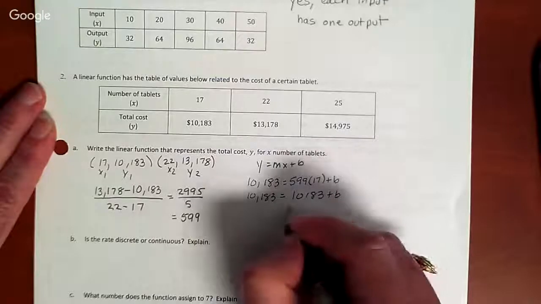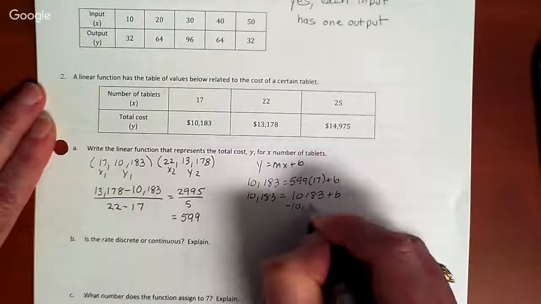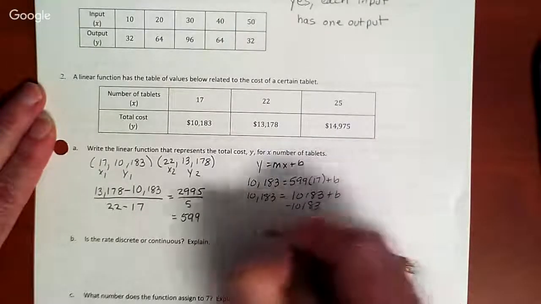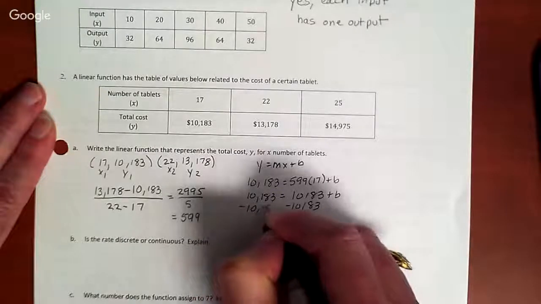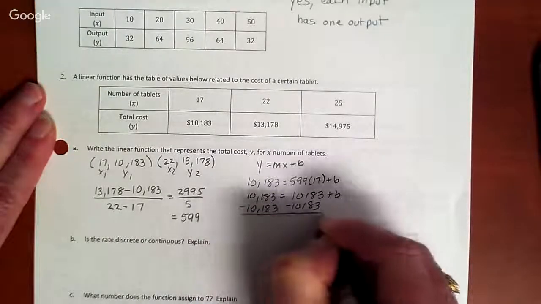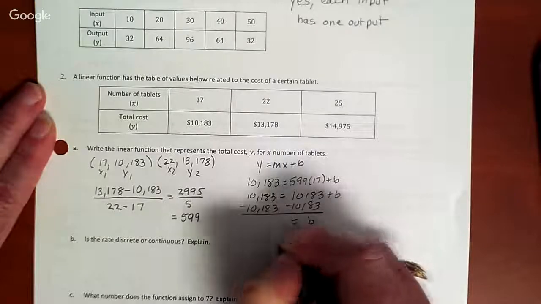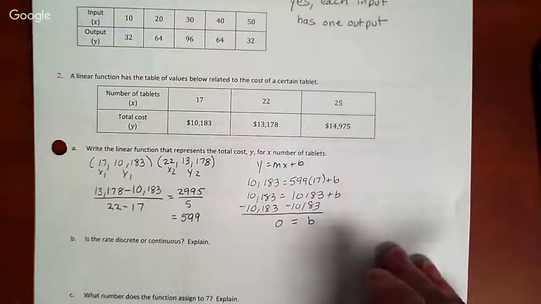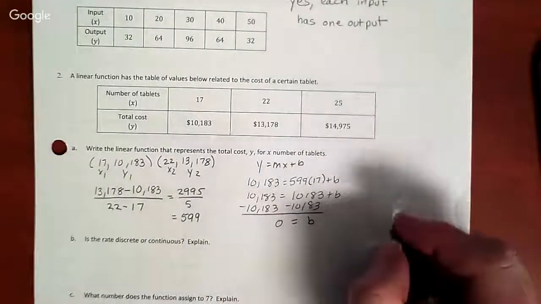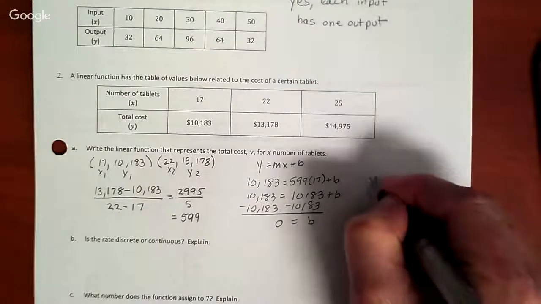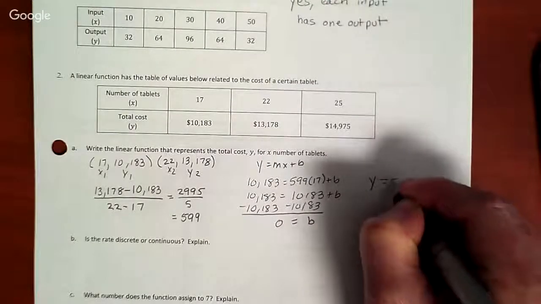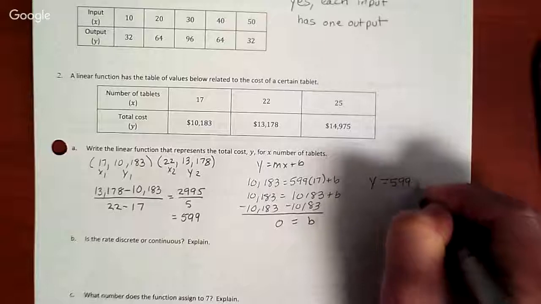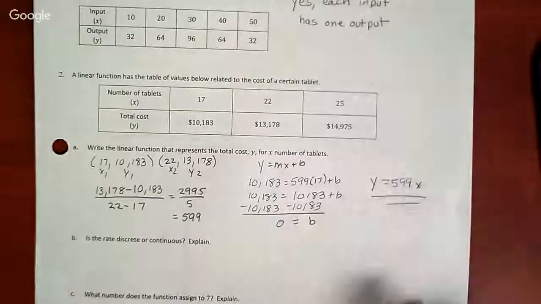Would I subtract the two? B equals 0. So now y equals 599x, and that's my equation.